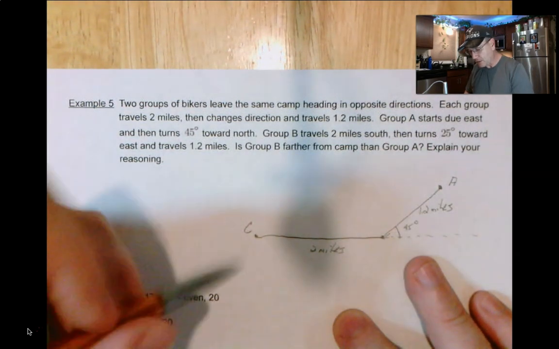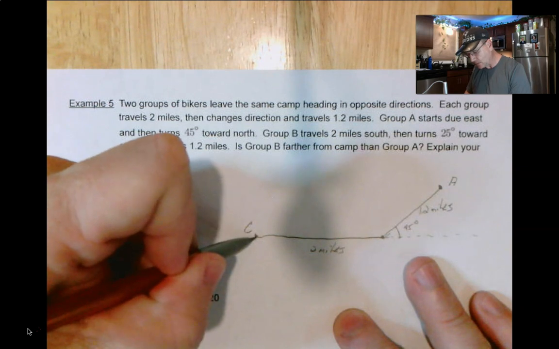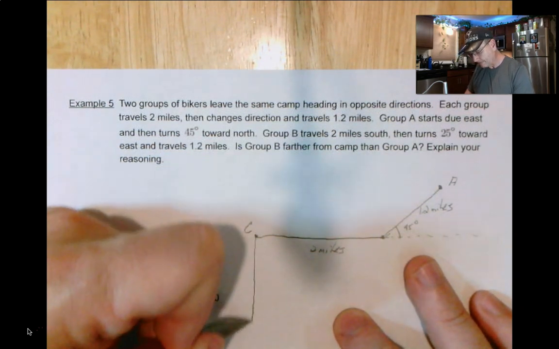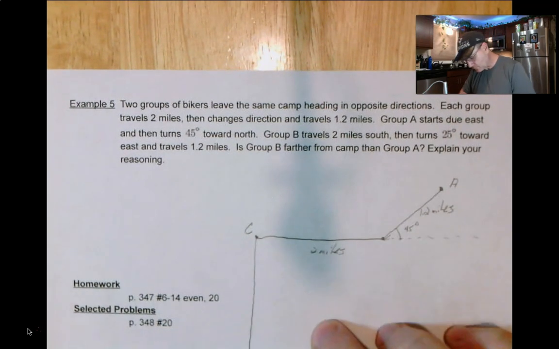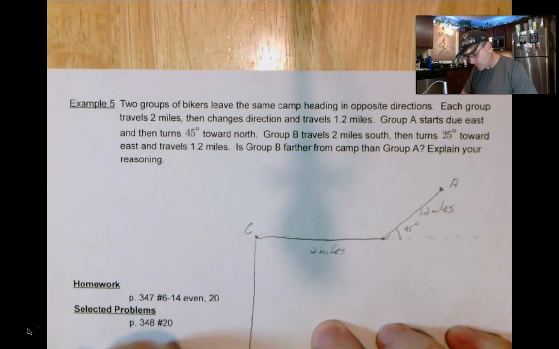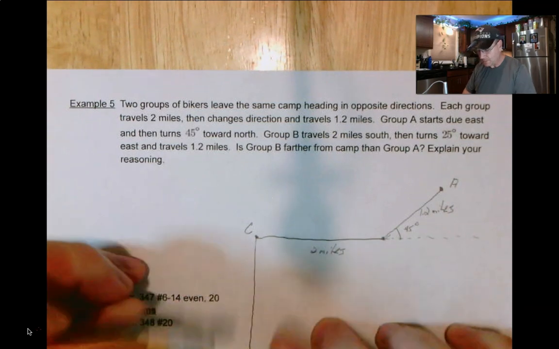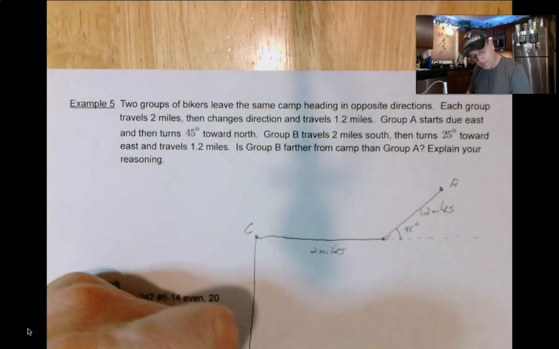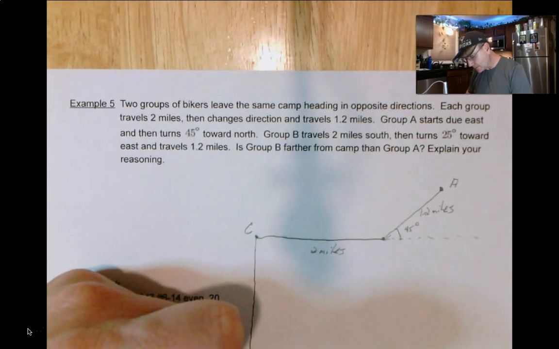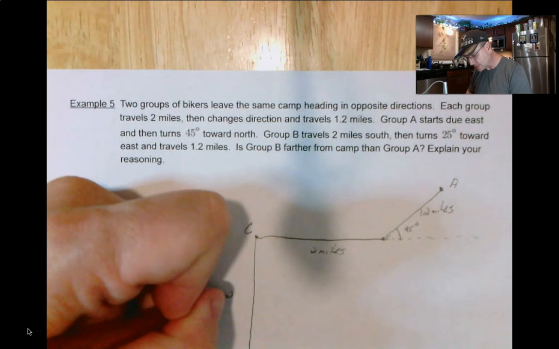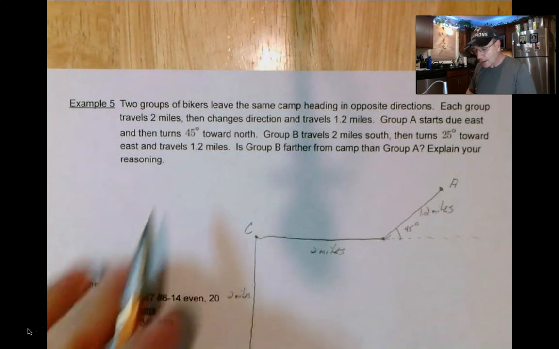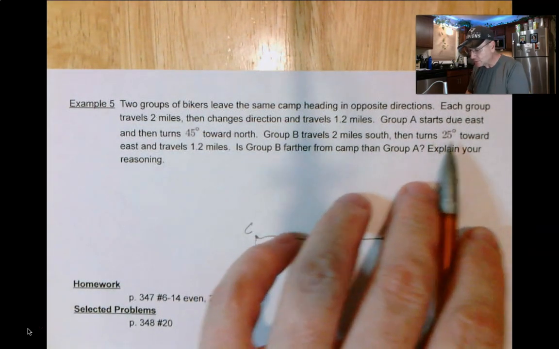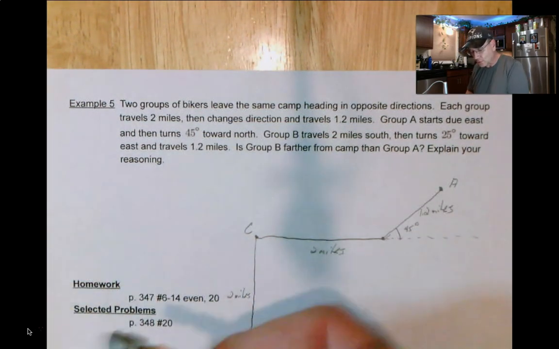Group B travels 2 miles south. Raise that a little bit. Not quite that long. Trying to make them kind of close to the same. So we'll call this the 2 miles in the south direction. And then turns 25 degrees towards the east.